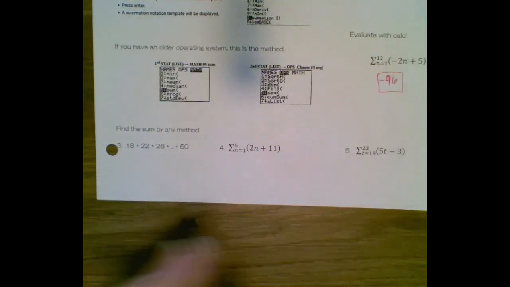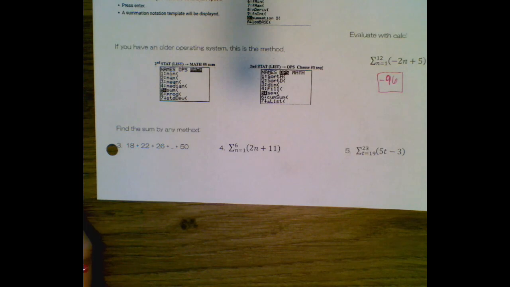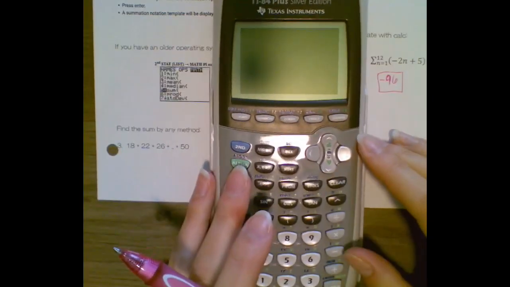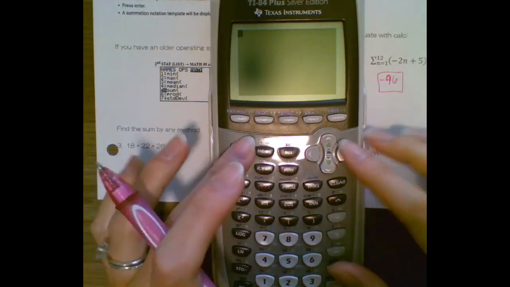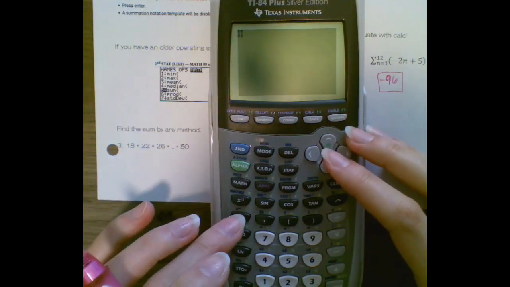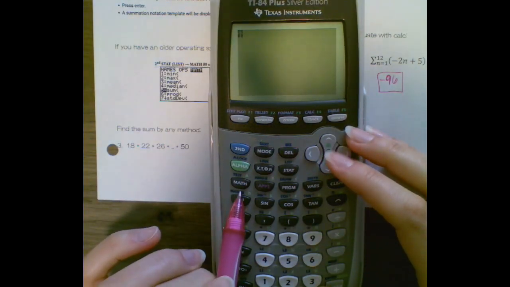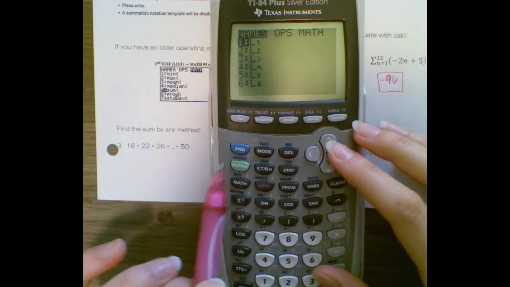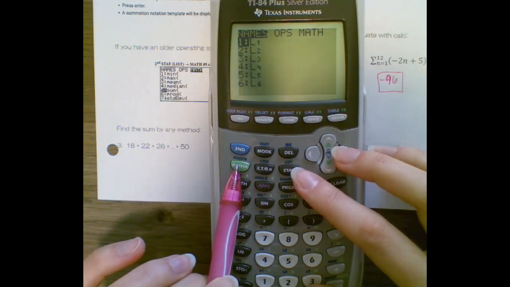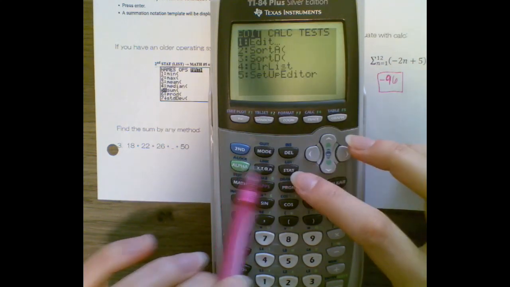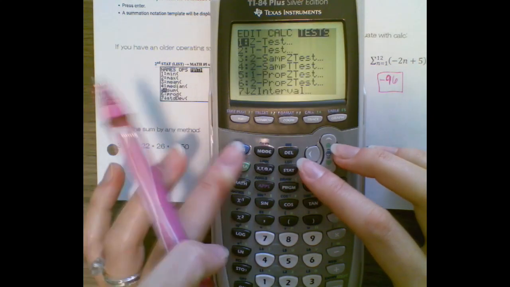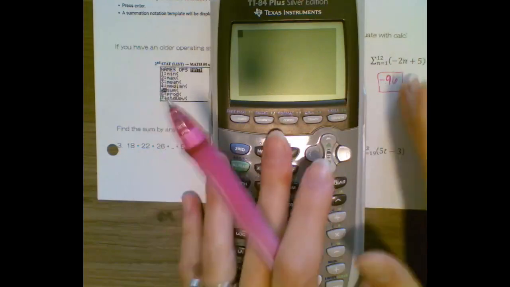Now this says if you have an older operating system, you can use this method. I don't think I can show you that. Second, let's just say stat. Where's my stat button? Oh, right there. Sorry. I just have to hit stat, I guess. Go over to math. Yeah, I don't have this operating system, so I can't do this in the calculator.